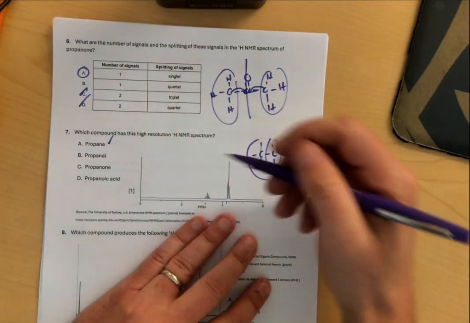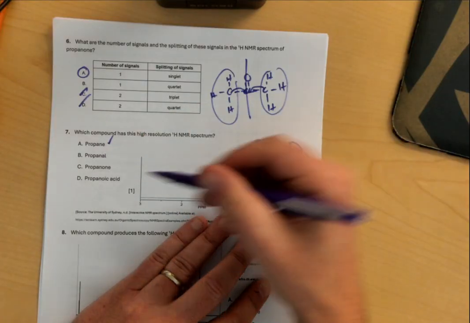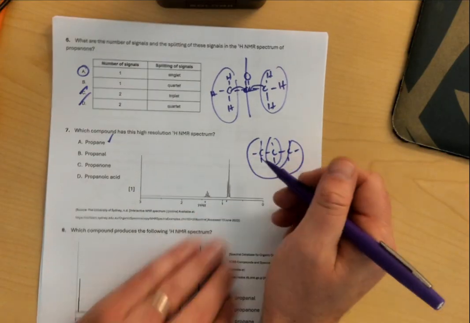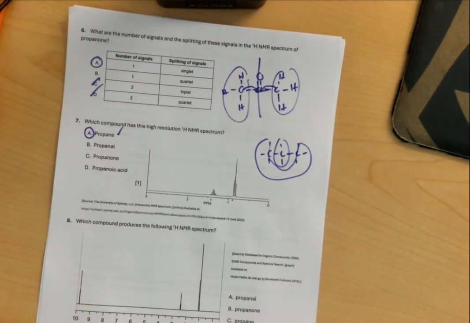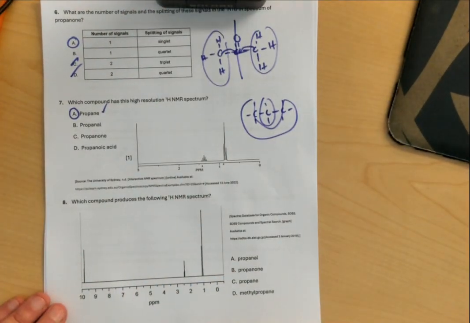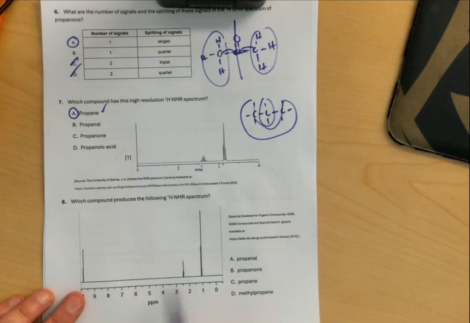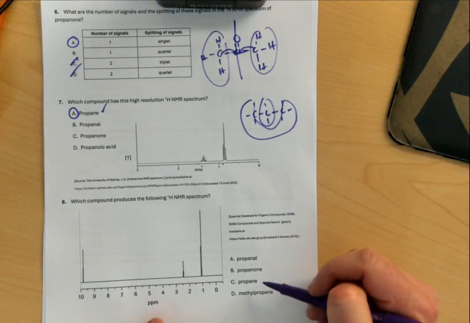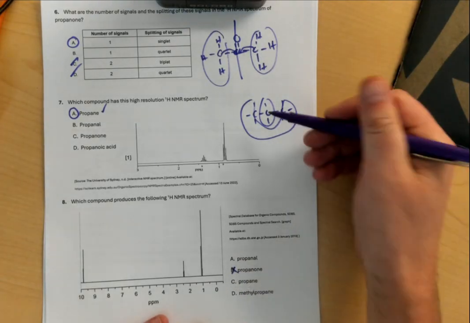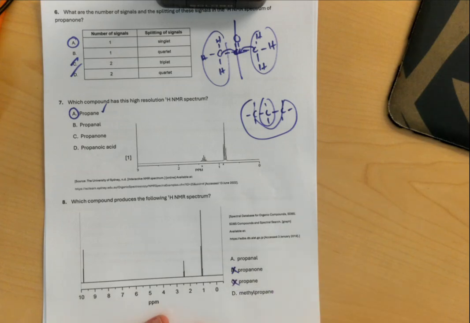Propanal would have 3, CH3, CH2, CHO. Propanone would have 1, and propanoic acid would also have 3, so it must be propane. All right, so number 8 says which compound produces the following high-res NMR? So not only are there 3 peaks here, the 3 peaks would tell you that there's going to be 3 environments. We already know in propanone there's 1. In propane, we know there's 2, so it can't be that.